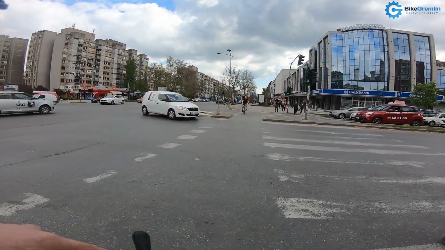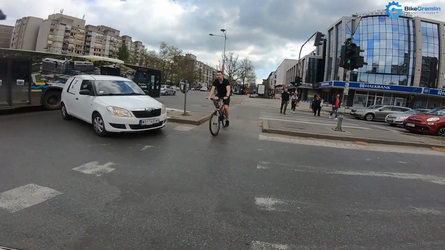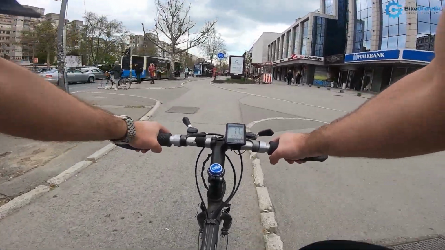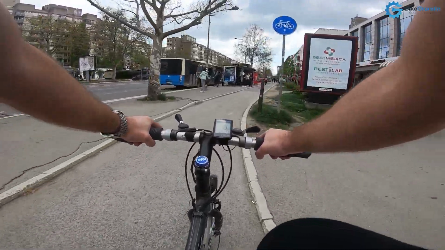Okay, the light turns green. Again, I'm making sure that the driver in the white car can see me and that they have stopped. And now I'm moving on along the bicycle path.